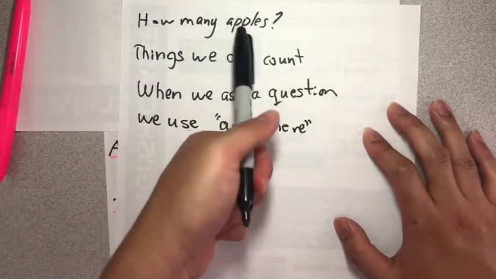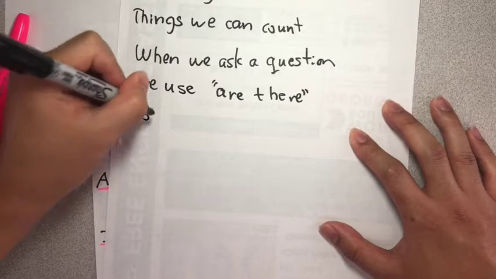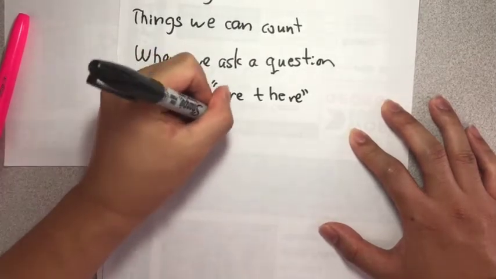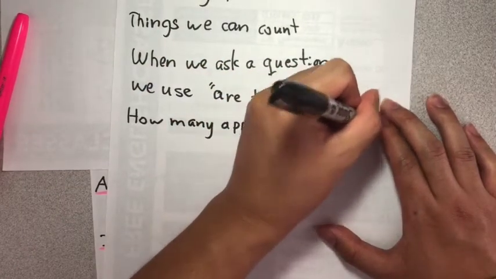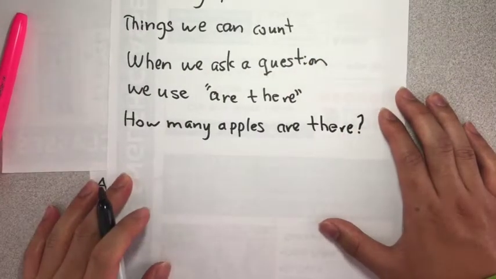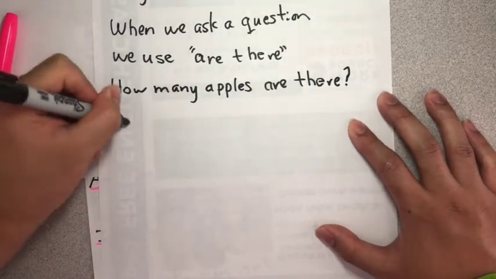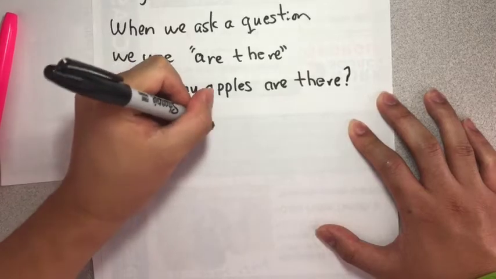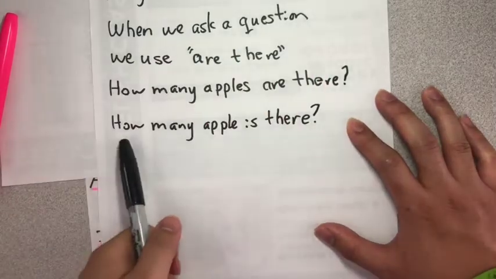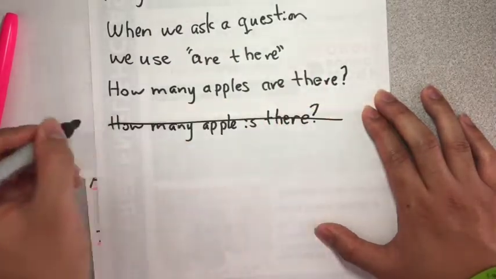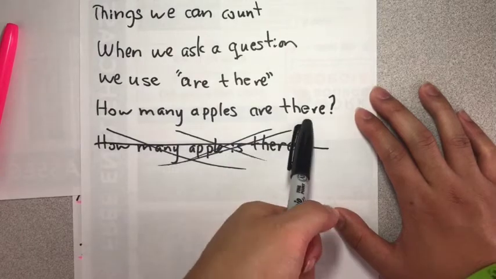So we have the question, how many apples? And we know we can count apples. So we always say, how many apples are there? The question is always, how many apples are there? We don't say, how many apple is there? This question is wrong. We don't say this. We say, how many apples are there when we ask the question?